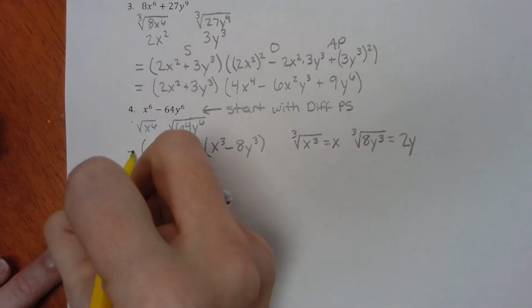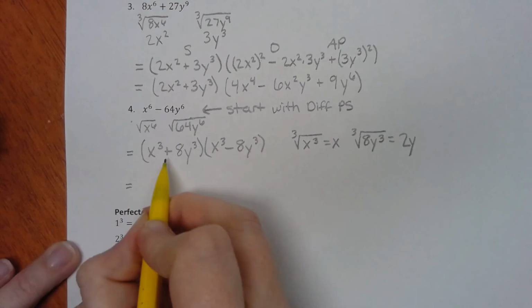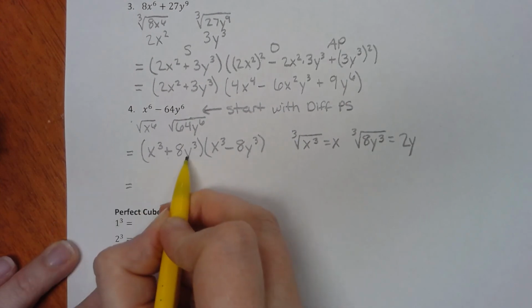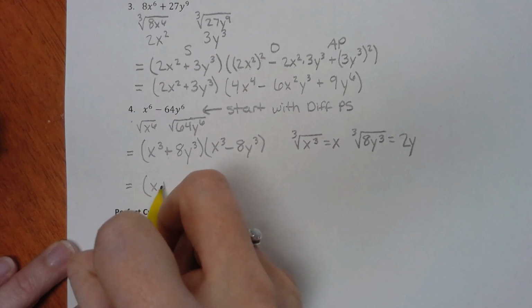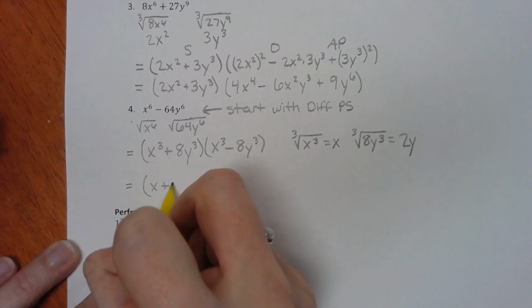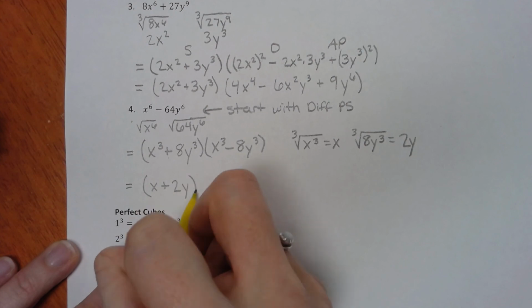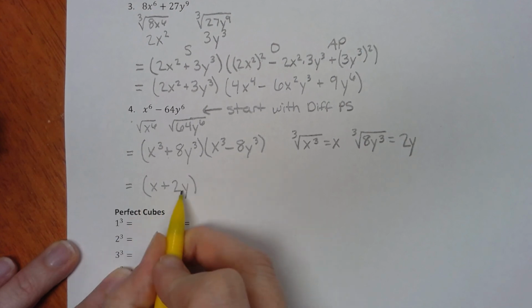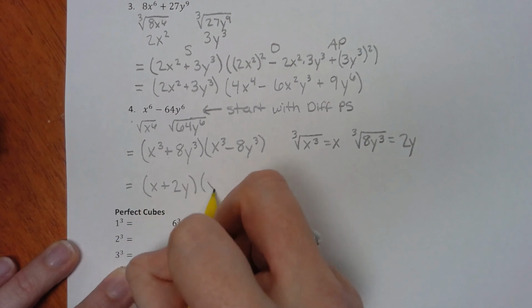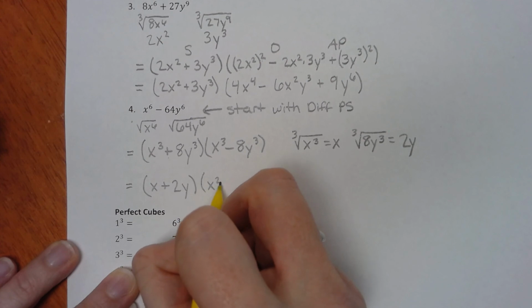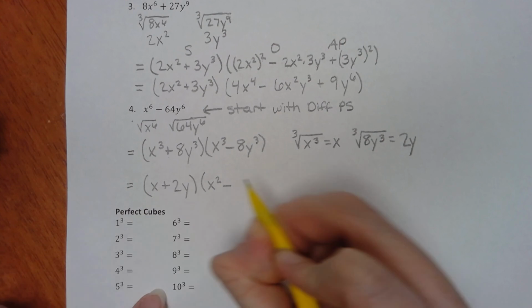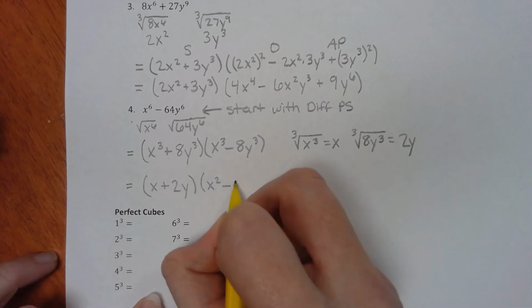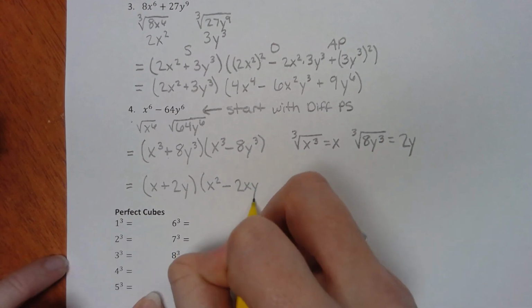All right, let's take a piece at a time. Let's just factor for the sum of cubes. So we start with our x plus, because it's the same. So x plus 2y. Now we take our x squared, opposite sign, multiplying together our terms, so that's going to become 2xy.